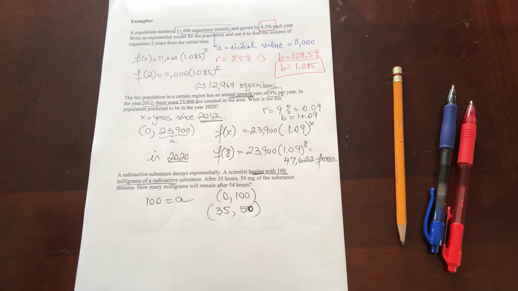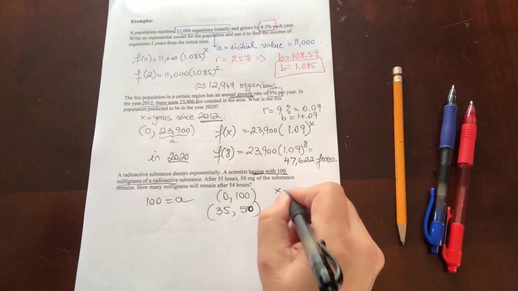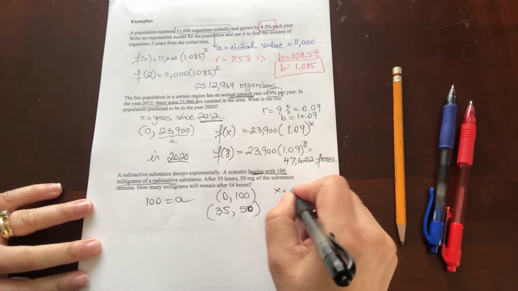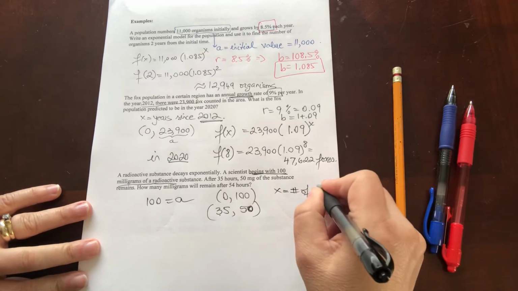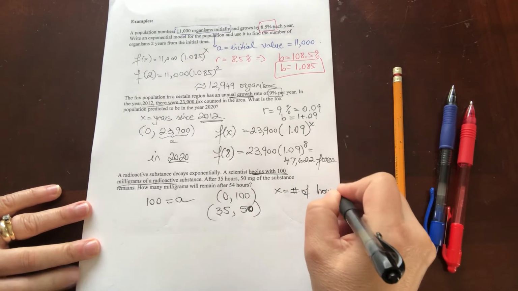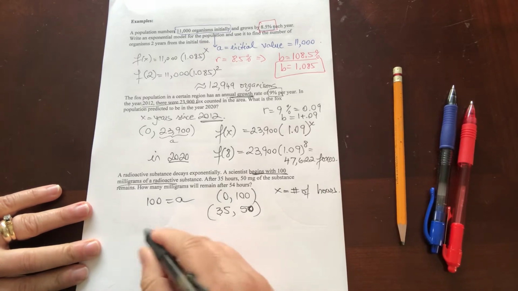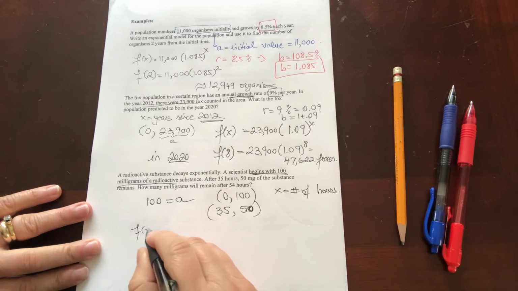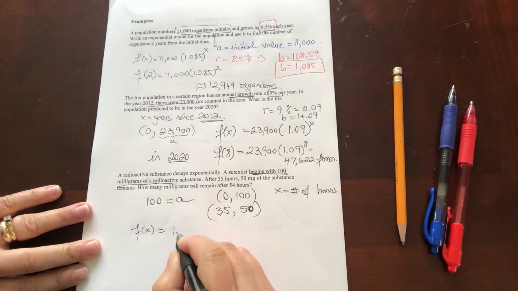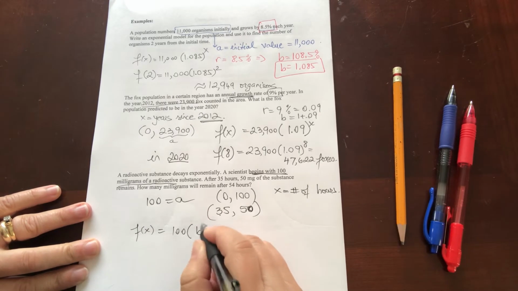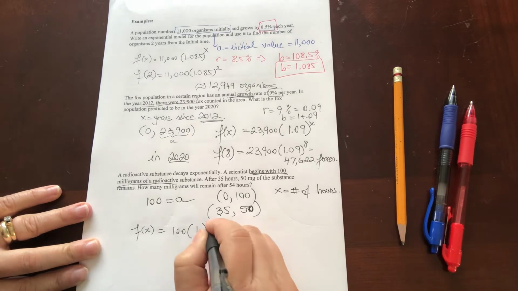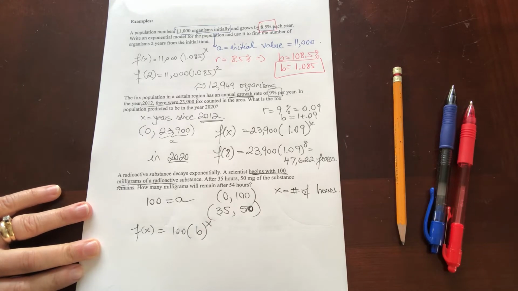So how many milligrams will remain after 54 hours? Okay, so let x be the number of hours. And let's see what we have in this function that we're trying to set up. So f(x) is equal to a, which is 100. We're not sure how fast this is decaying, yes? So this is what I know so far. I have an exponential function. I'm not sure of the rate of growth or decay, in this case decay.